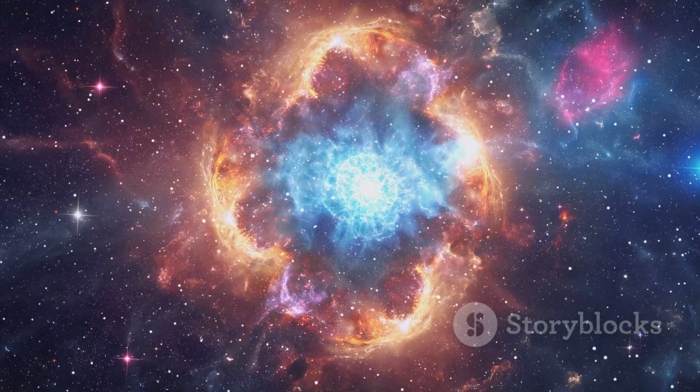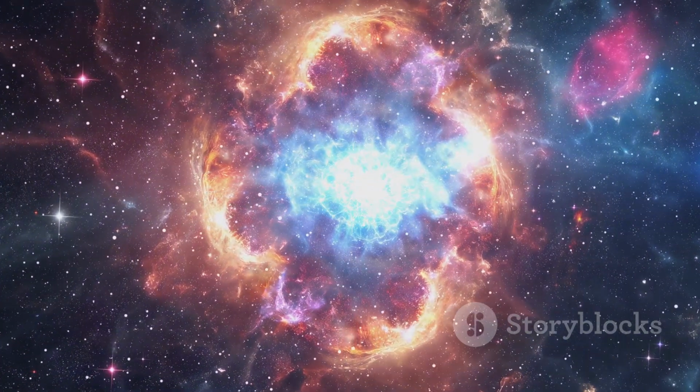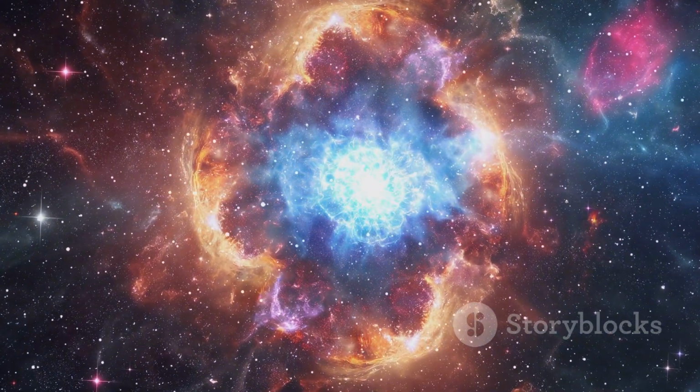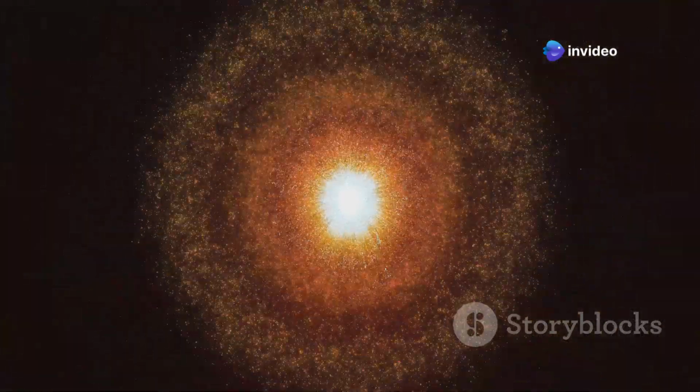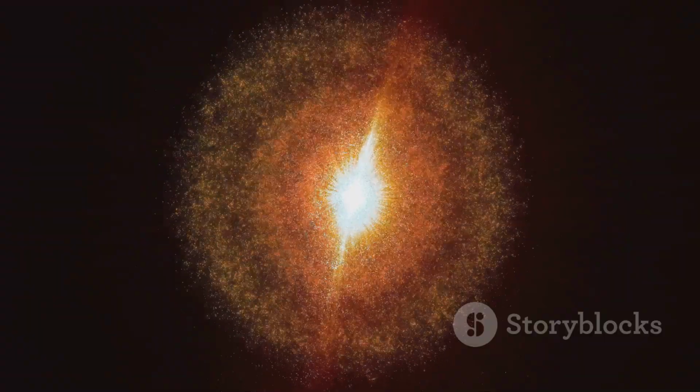The convective zone in massive stars is responsible for dredging up heavy elements from the core. This process enriches the outer layers with new elements. This process has significant implications for the star's evolution and its eventual fate. It influences how the star will age and what kind of end it will meet.